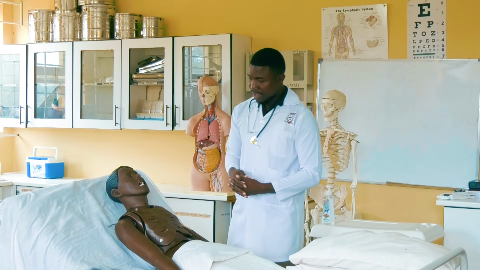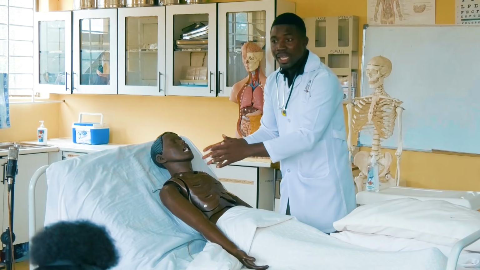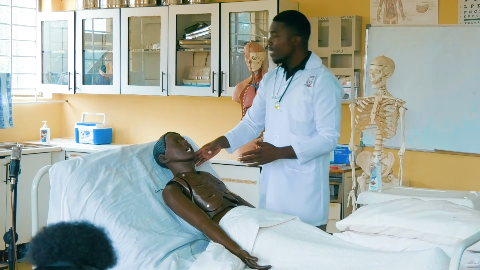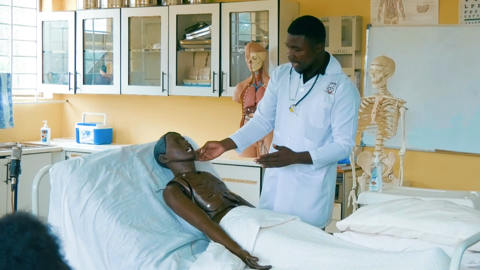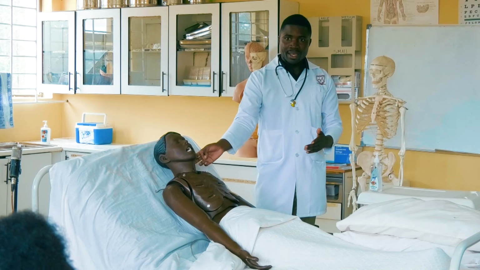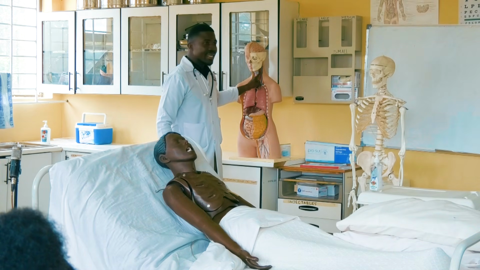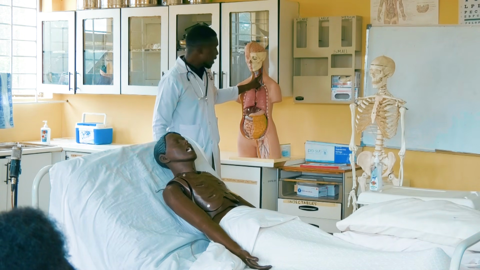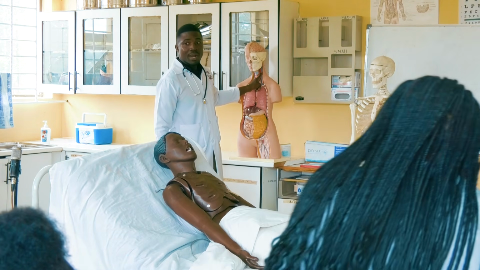Okay? From there, we come to the neck. Now, this neck assessment in cardiovascular is very, very specific. Why? Because in the neck there are veins and arteries. But we're going to pay attention more to the veins for now. This blue vein is known as what?